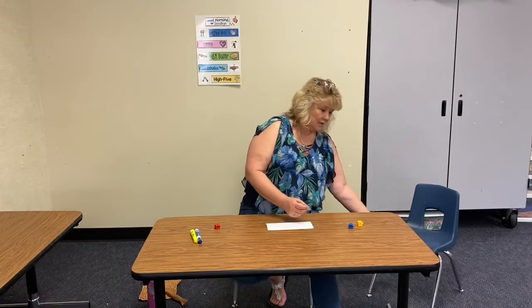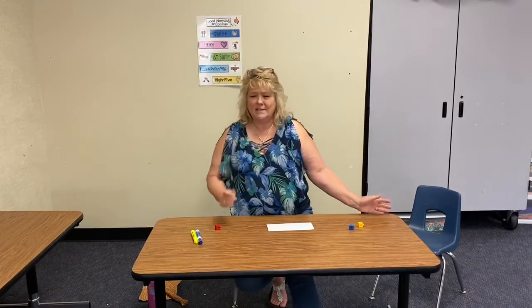The next prompt is partial physical. It's a bit different than the hand over hand. You will partially guide them, but then let them do the rest. Like sit down, but this time only lead them to the chair, and they sit down on their own.